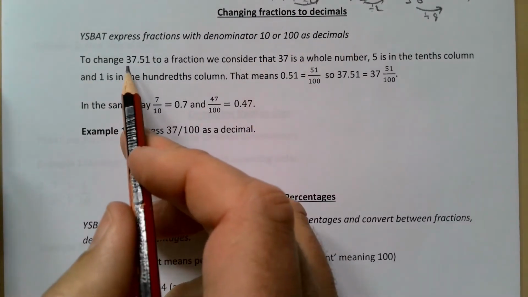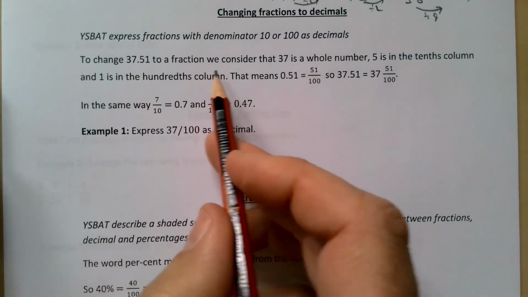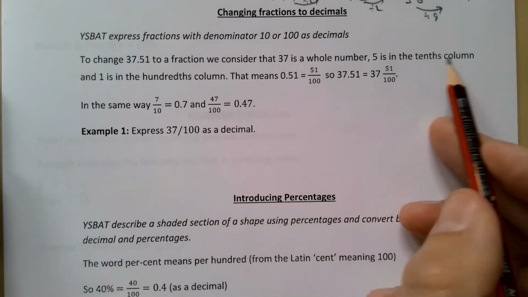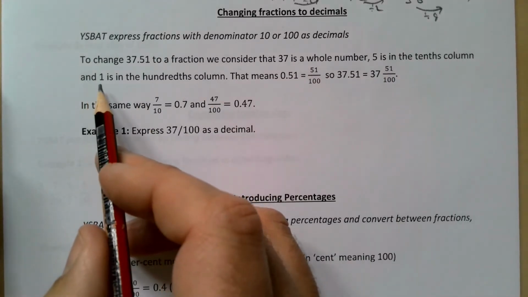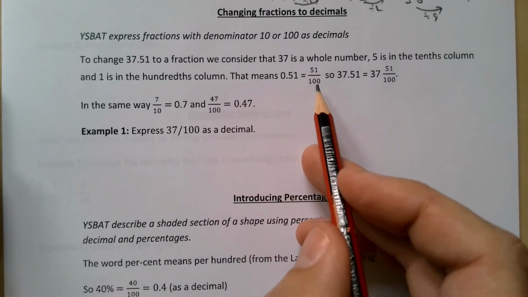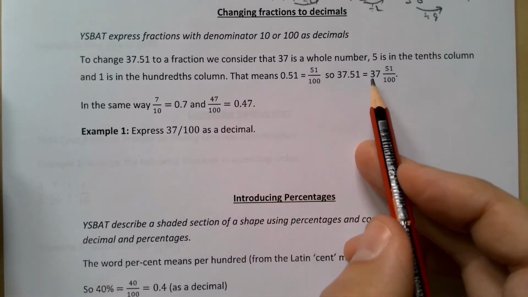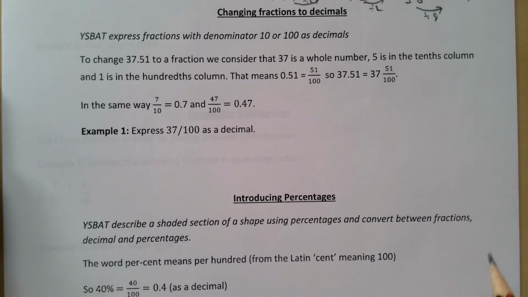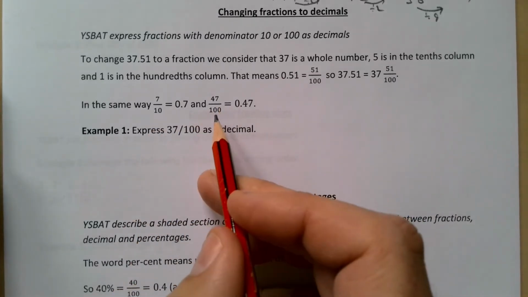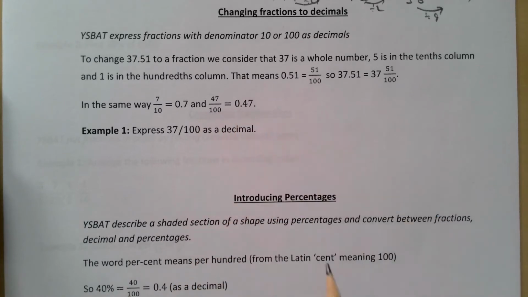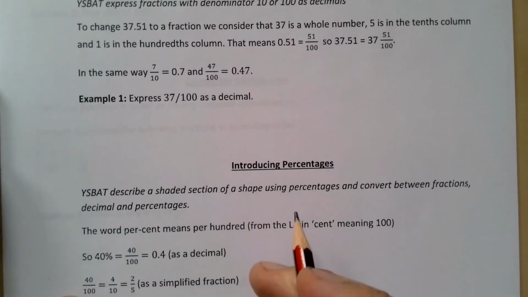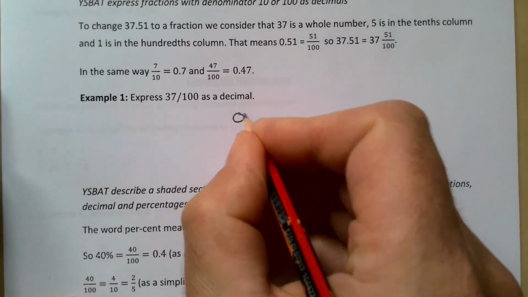To change 37.51 to a fraction, we consider the 37 is a whole number, 5 is the tenths column, and 1 is the hundredths column. This means that 0.51 is 51 over 100, so 37.51 is 37 and 51 over 100. In the same way, 7 tenths is 0.7, and 47 over 100 is 0.47. Express 37 over 100 as a decimal.